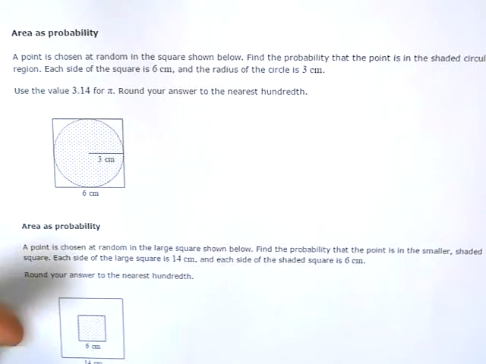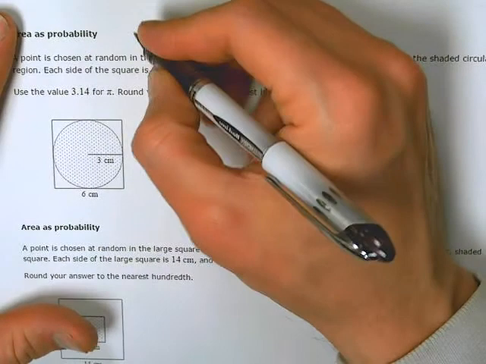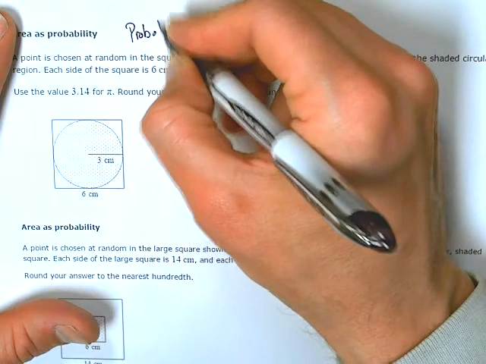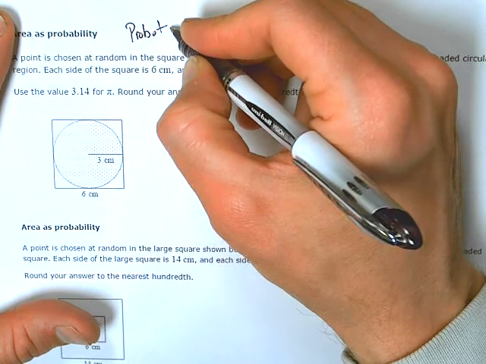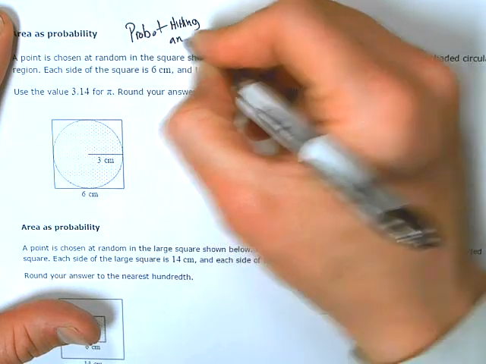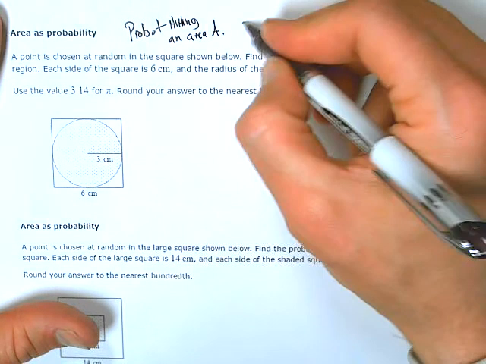So just the most important thing here, guys, to keep in mind, if you want to find the probability of hitting an area, let's call it area A, all we have to do is this.